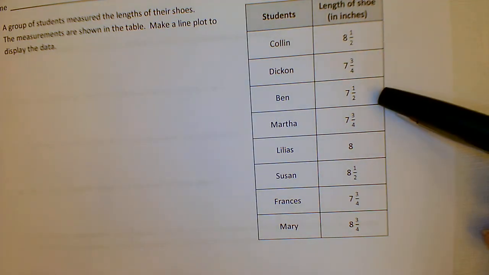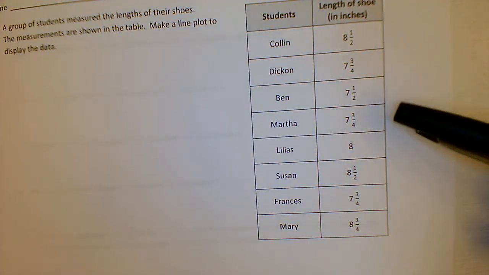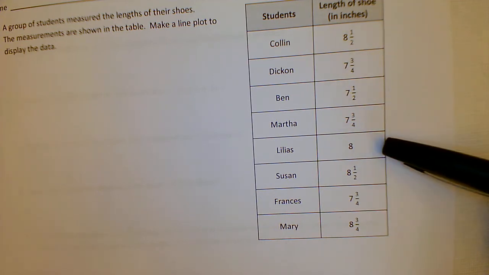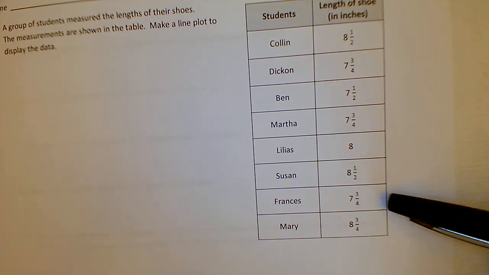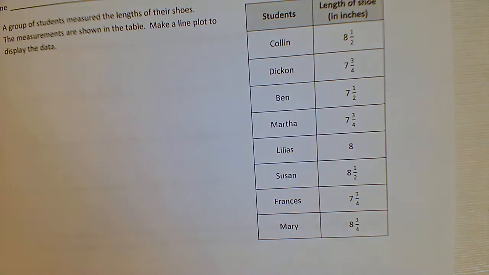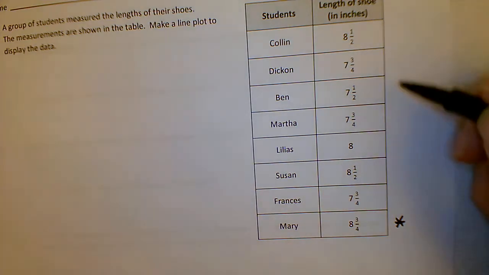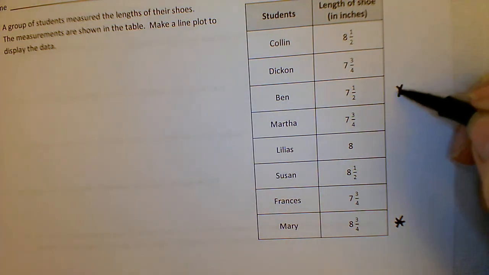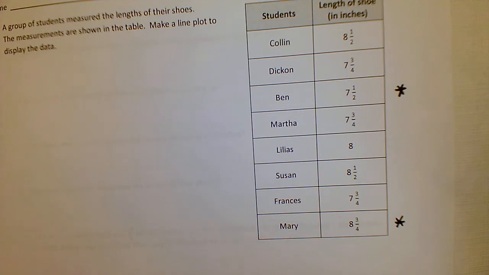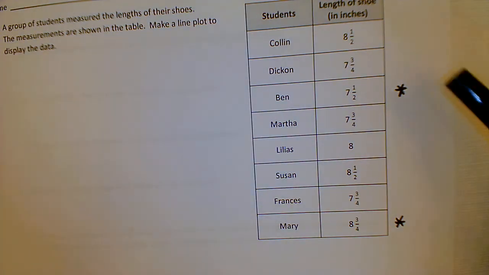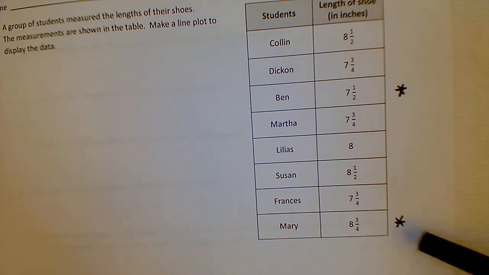Well, here Marie is smaller than 7 3/4. I'm 7.5, 7 3/4, 8, 8.5, 7 3/4, 8 3/4. So this one is going to be my largest number that I need to plot. And then it looks like 7.5 is going to be the smallest number that I have to plot on here. So when I think then, what should my end points be on this graph? I'm thinking that I should go from 7 to 9.